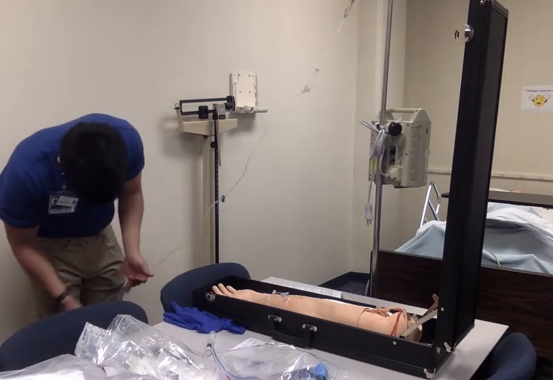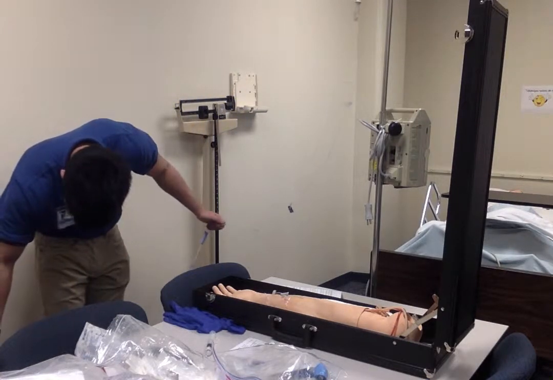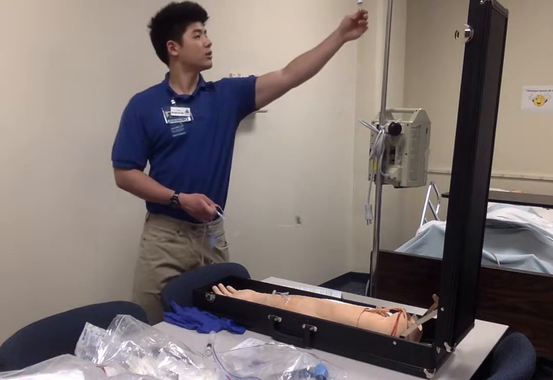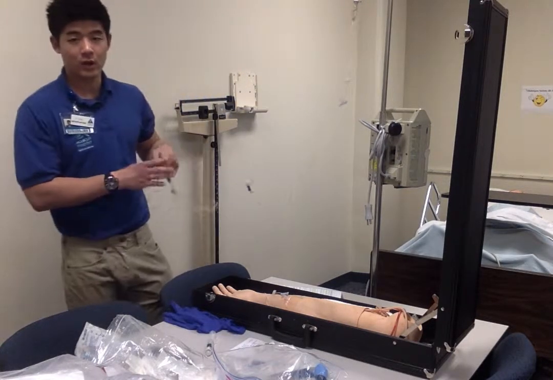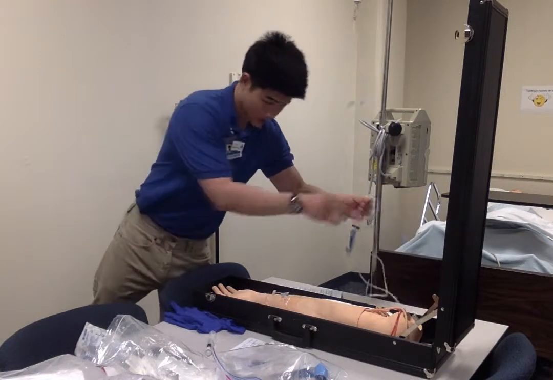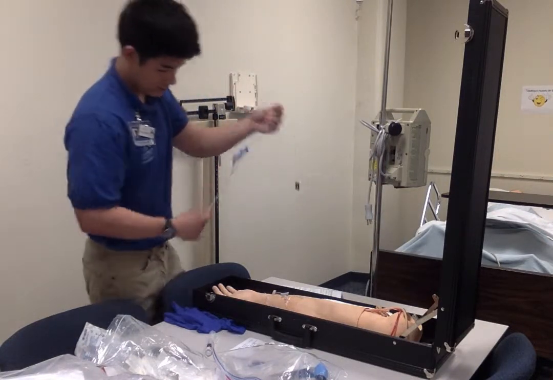Okay, so it's primed. Should be in there. And then of course I'll be once again labeling them. And I'll set this aside.